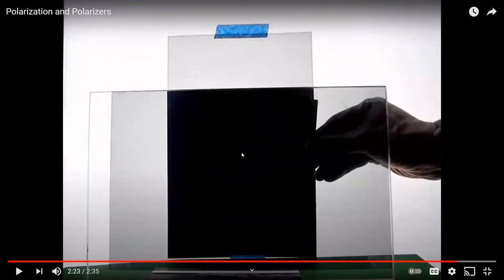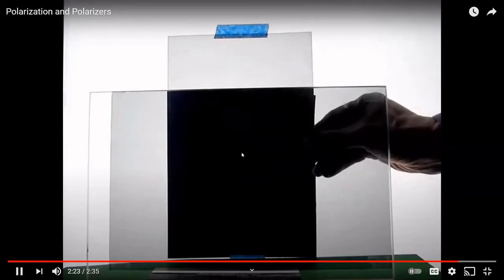What? What is going on here? So without the third one, no light makes it through. And then when you insert the third one between the first two, some of the light gets through? How is that possible when two alone can block all the light, and yet three don't, even though the first two are exactly as they were before? What is going on here? Can you explain why?